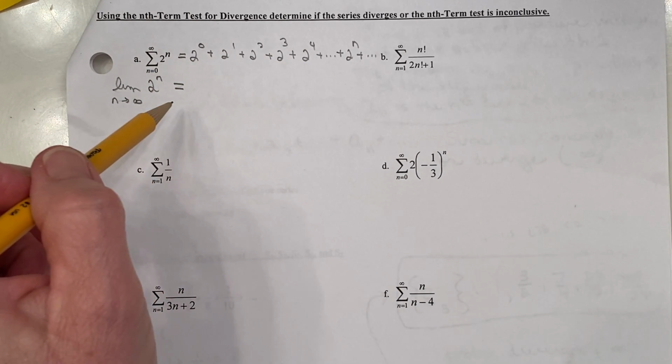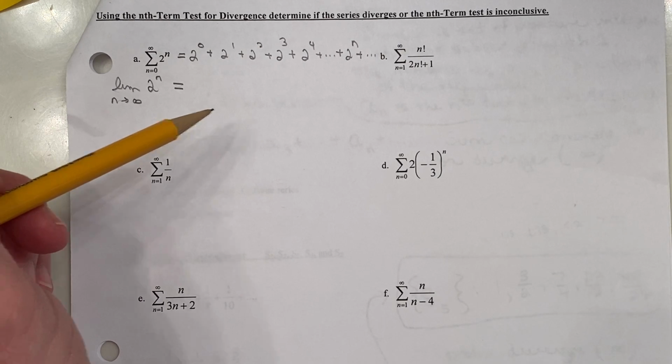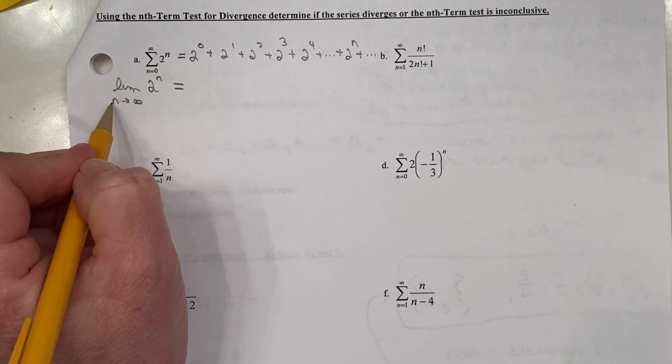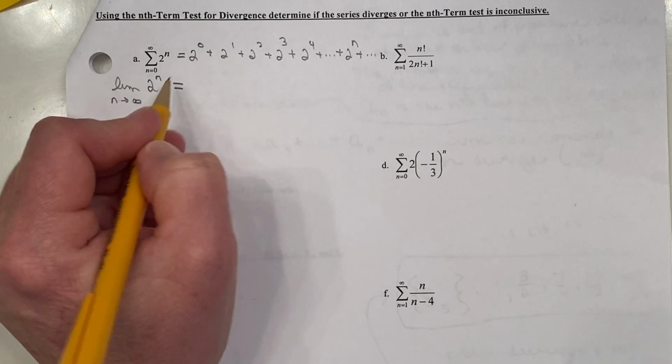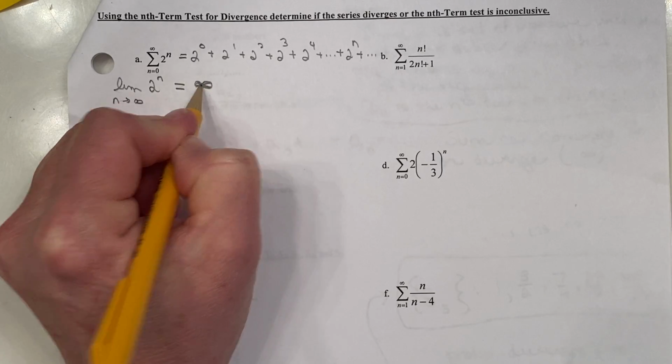Well, you go back and you add all those up, you're not leveling off to any particular number. This sum is increasing without bound. So what's the limit as n goes to infinity of 2 to the n? Well, I don't know, but it's huge. I'm going to call it infinity.